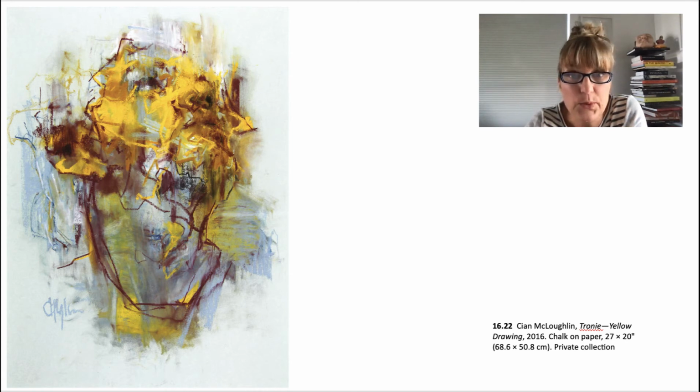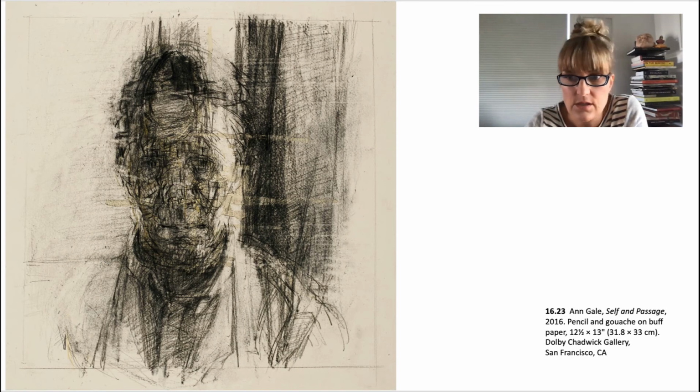So this is another portrait. I don't know if it's a self-portrait, but it is a portrait head, and you can kind of see at first it looks really abstract expressionistic. And then you see that underneath there is the structure of a head looking up and off to the upper, I guess, left in this case. Anne Gale, Self and Passage. So this is Anne Gale's self-portrait. Really interesting kind of grid-like structure that underlays the whole thing.